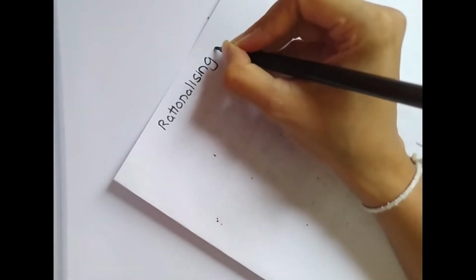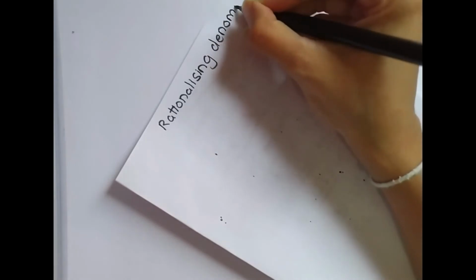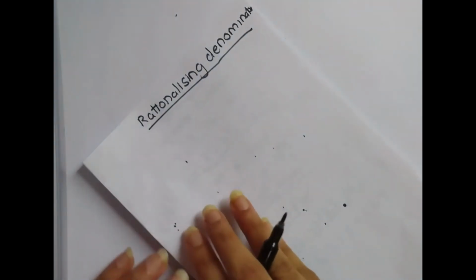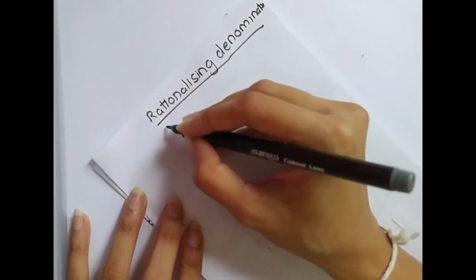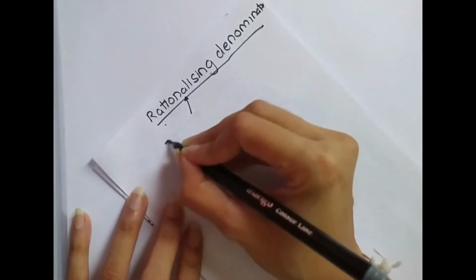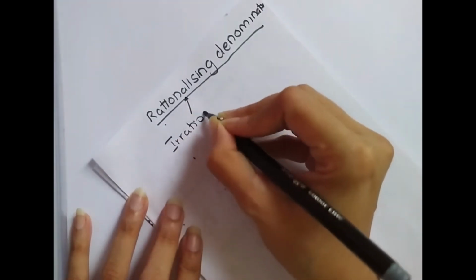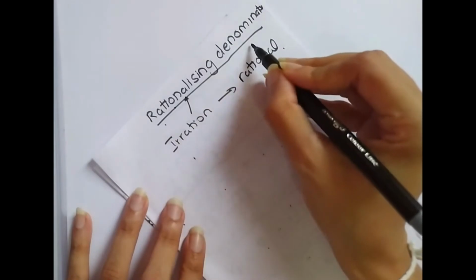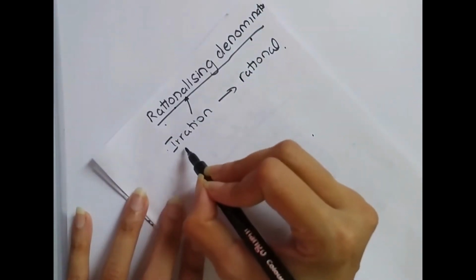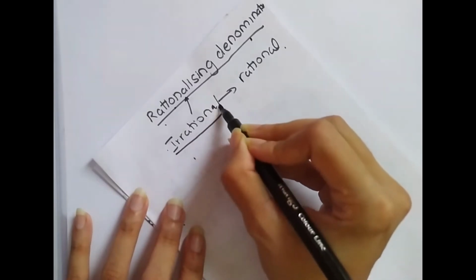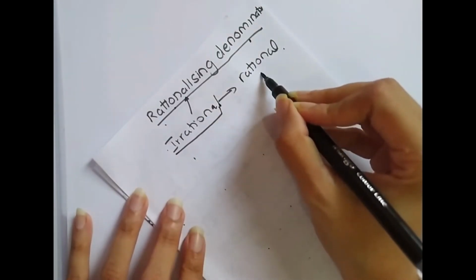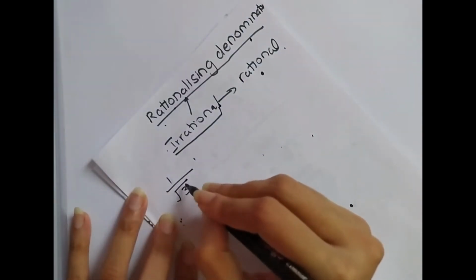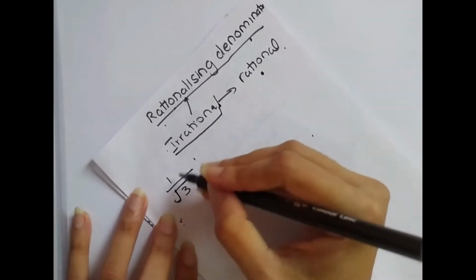Can you remember, under surds, you learned that a surd is an irrational number. So rationalizing means making any irrational number a rational number. But here, rationalizing the denominator means that if the denominator is an irrational number, then we are going to make it rational. So if your denominator has a square root like this, you are going to make it rational.